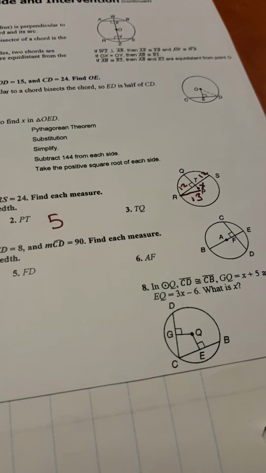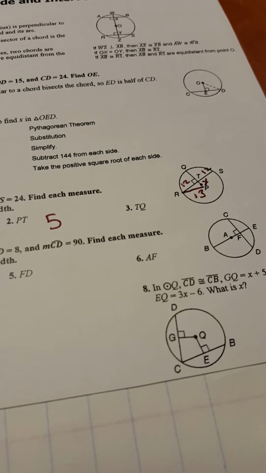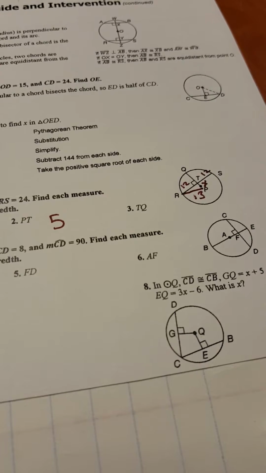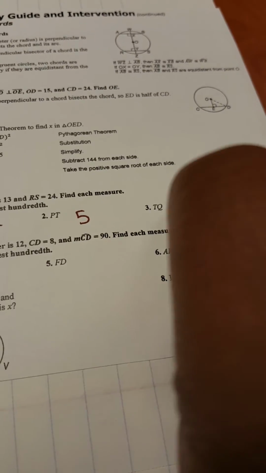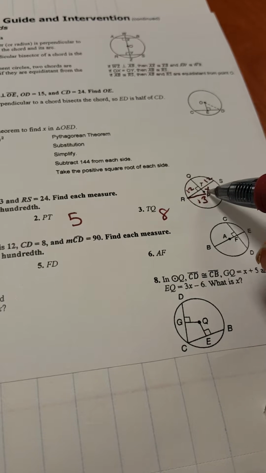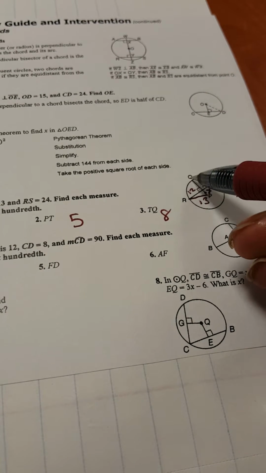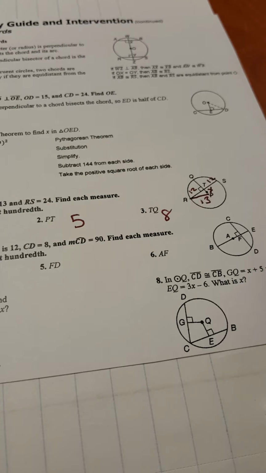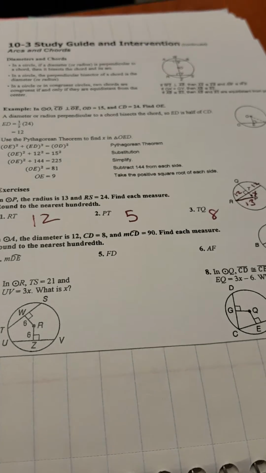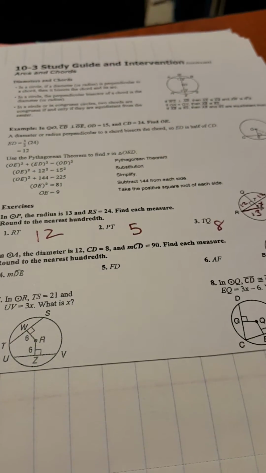So what is QT? Not 13. 8. Because remember, from P to Q is the radius, that's 13. So if you subtract the 5 from it, then this part has to be 8. Okay. Even though we're dealing with circles, Pythagorean theorem and trig and special rights don't go away. Okay.